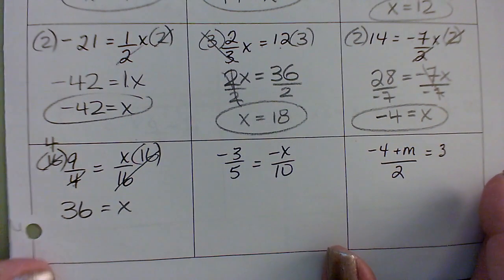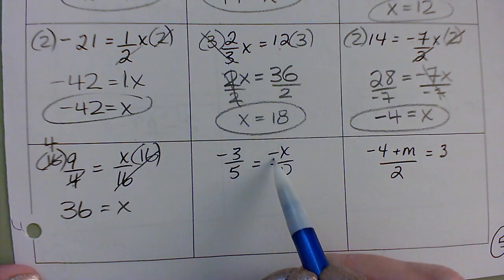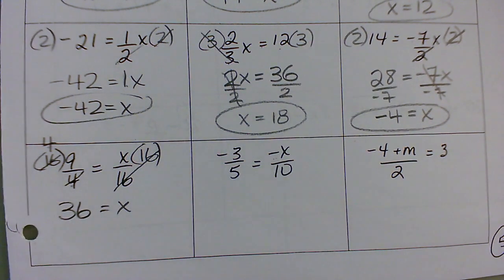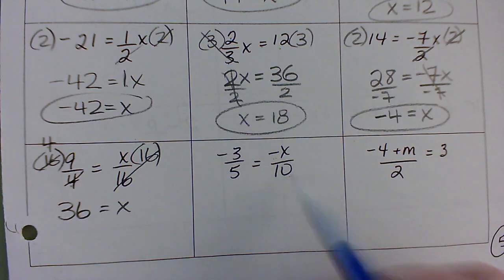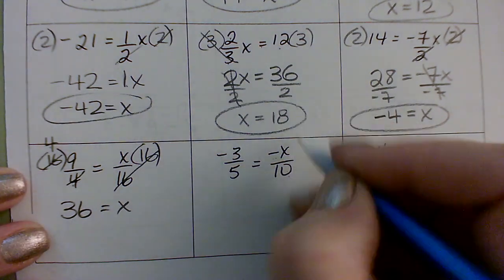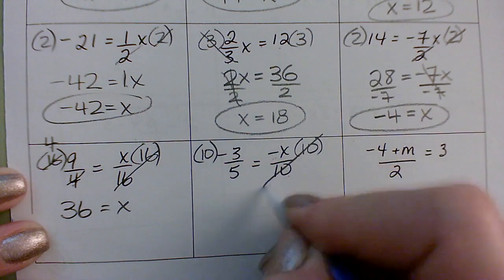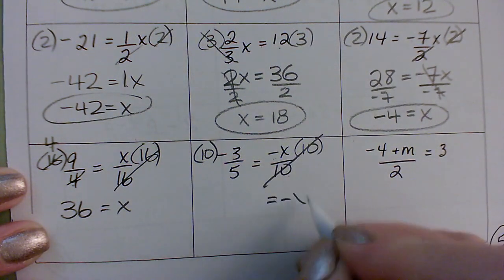Okay, let's try this again. Which side am I looking at first? The one with the x. So what does this mean? That is negative 1, right? There's a number in front that's negative 1. And then I have a dividing by 10, right? Good. We always eliminate the denominator first. So I'm going to divide by 10. That side gives me a negative x.